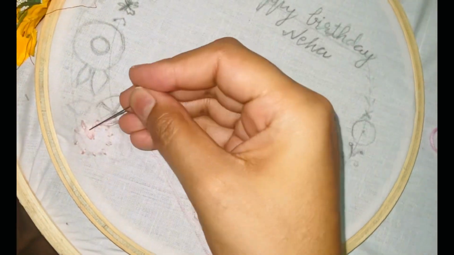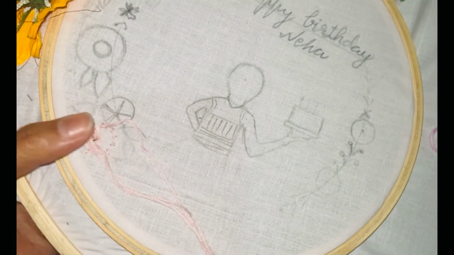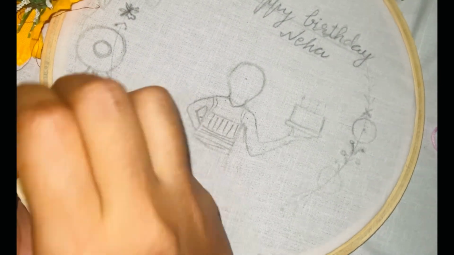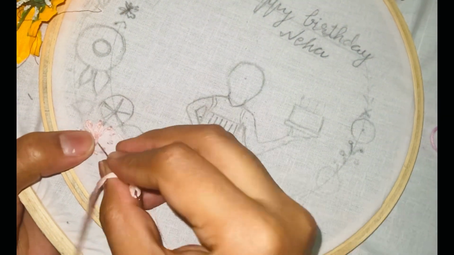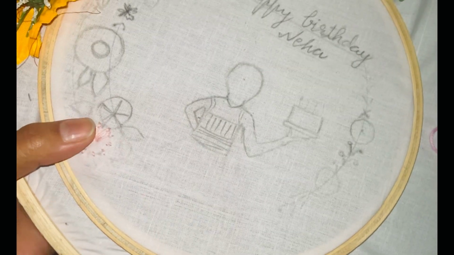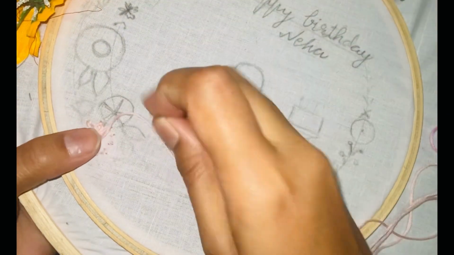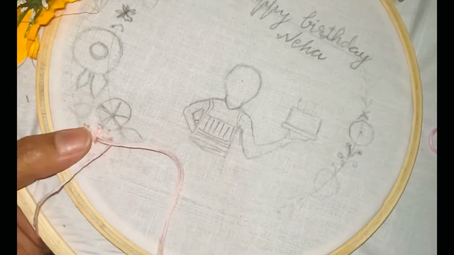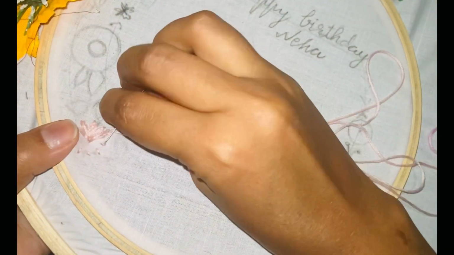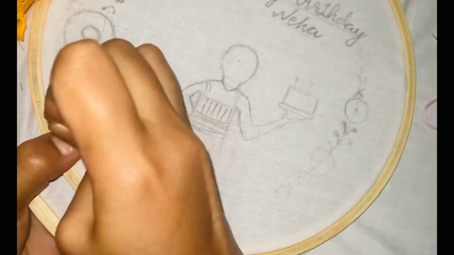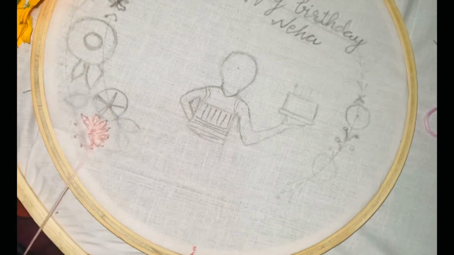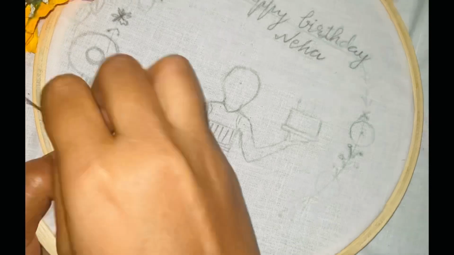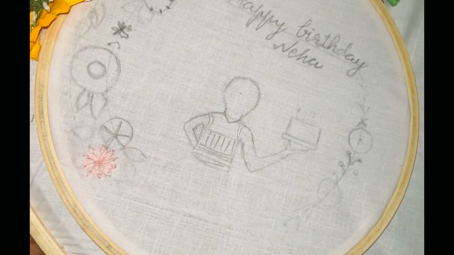You can see I'm taking my needle out from the back side to the front, in the middle, and then putting my thread over the vertical line that I created before, and it will give you the form of flower petals. In that way I'll create it for all the vertical lines that I have made in this video. By doing this step by step you will create a very good looking flower, and this is called a lazy daisy flower.